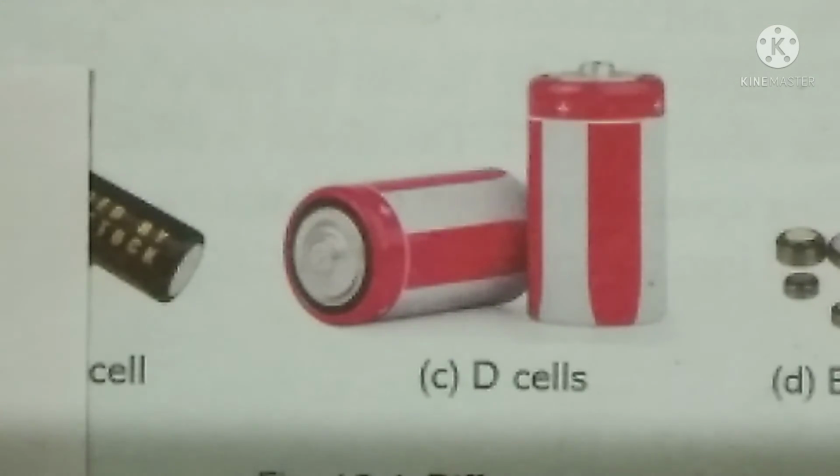Now, as I told you, cells have many chemicals in them. One important thing we need to take care of after using the cell is its disposal. Usually we just throw it in the soil, or sometimes in the dustbin, but those people also don't dispose of it properly.